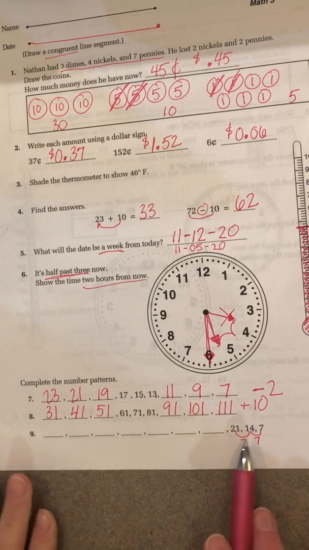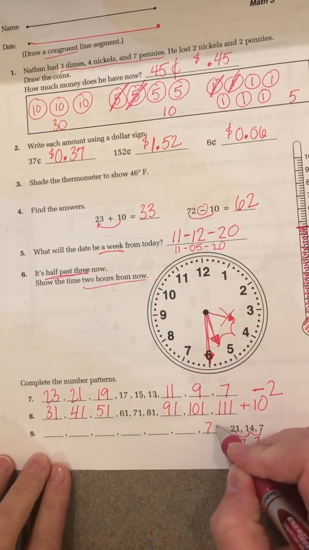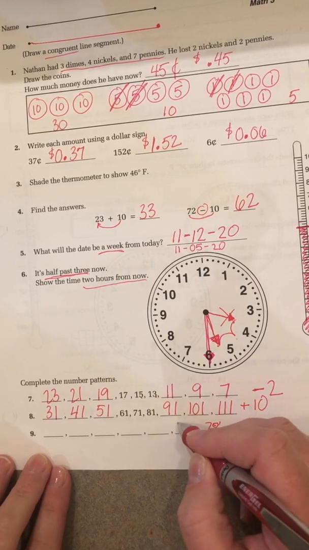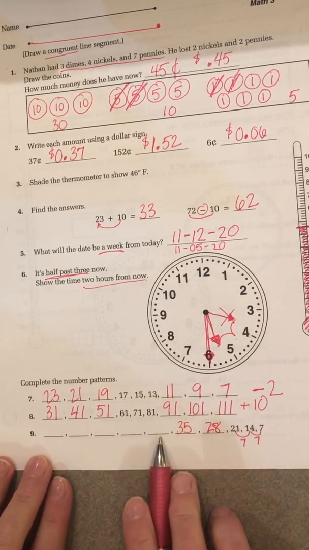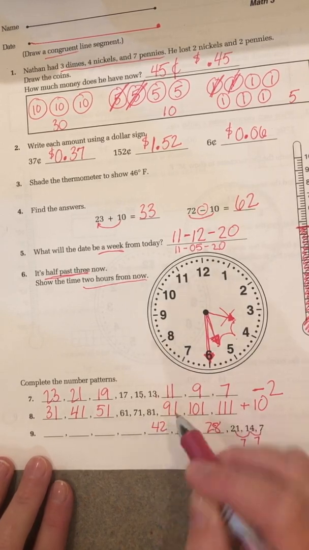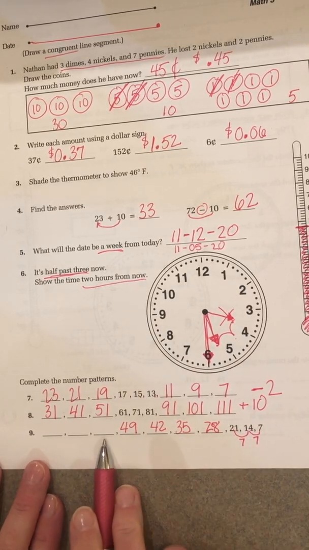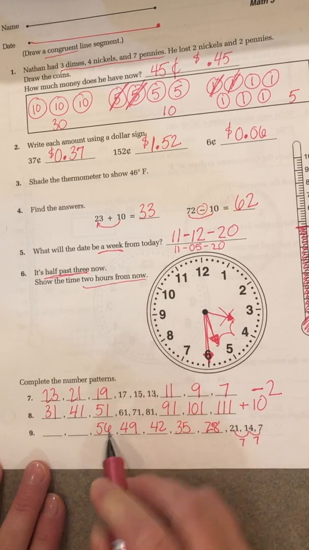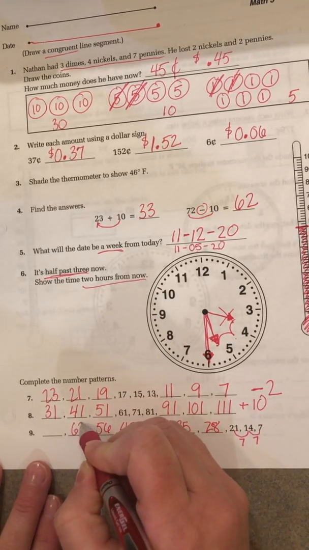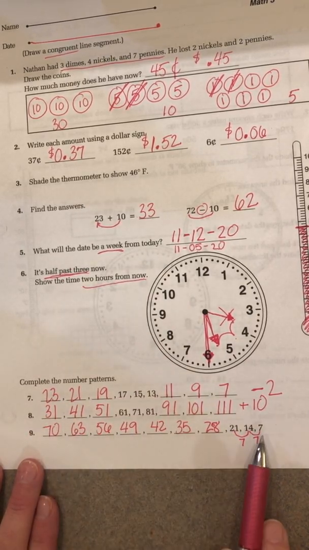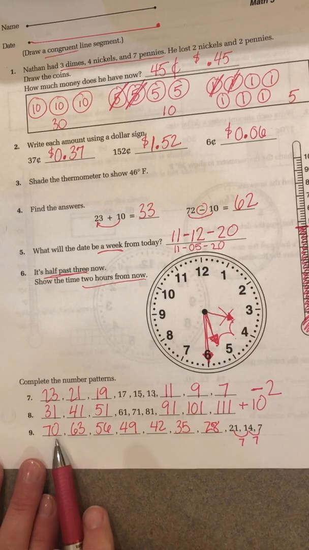That's just fine. So 21 plus 7 is 28. 28 plus 7 is 35. 35 plus 7 is 42. 42 plus 7 is 49. 49 plus 7 is 56. 56 plus 7 is 63. And 63 plus 7 is 70. If you're doing multiples of 7, when you get to the 10th spot, you better have 70. Otherwise, something went wrong in here and you have to fix it. Okay?